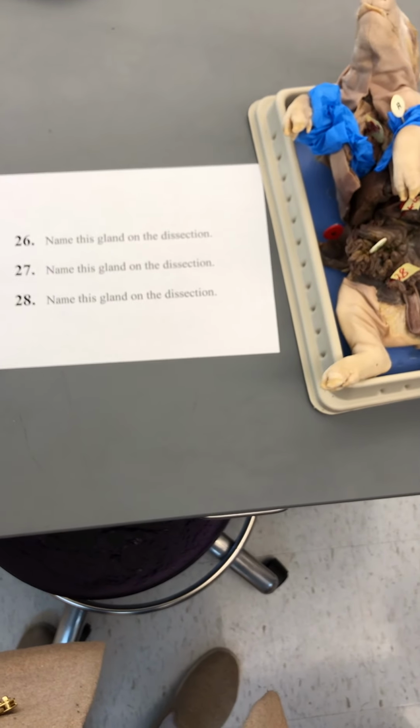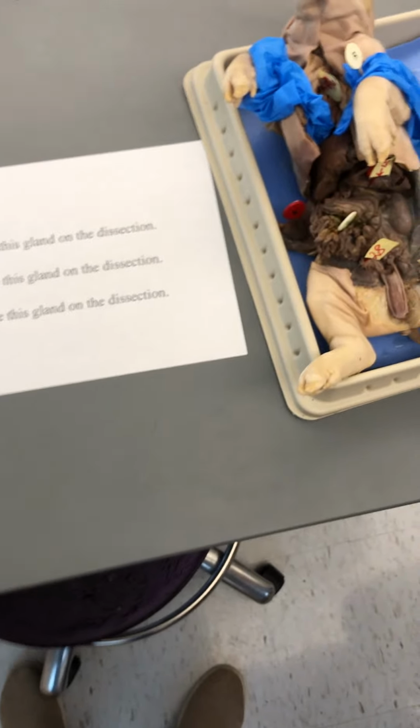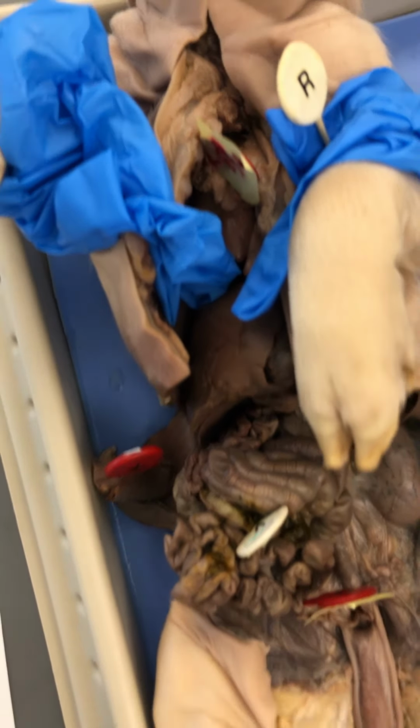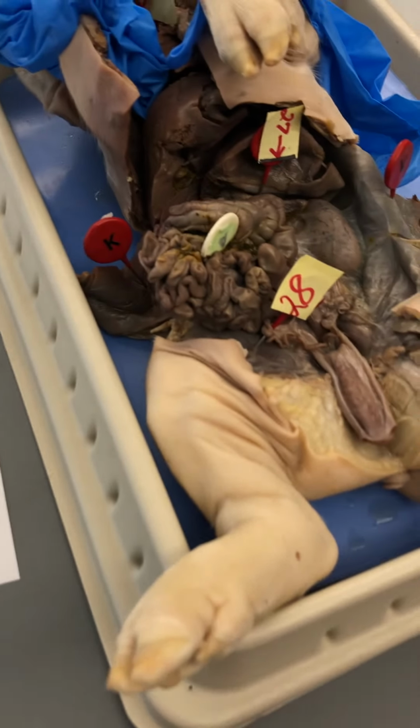My girlfriend wasn't cooperating here, so she's hiding her thymus, but that was 26. 27 is the pancreas, and 28 is the ovary.